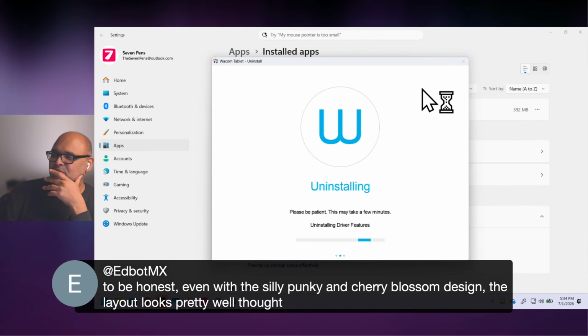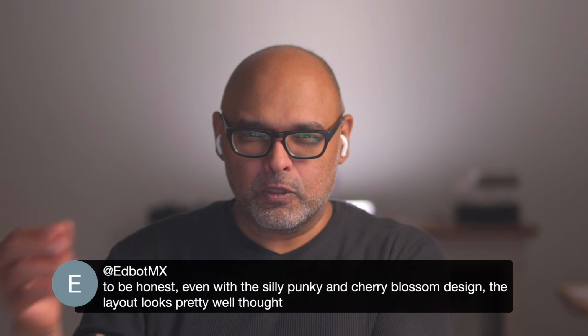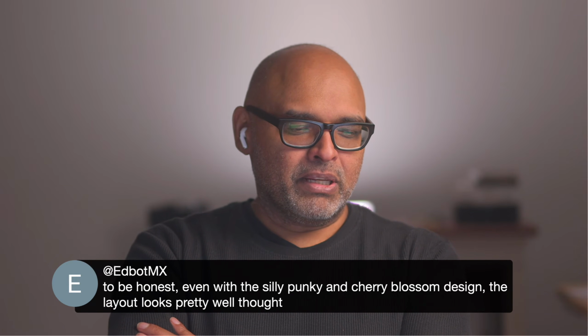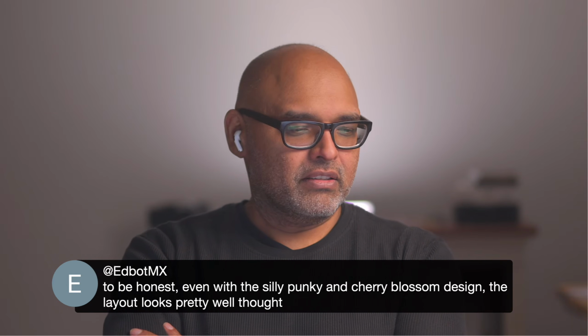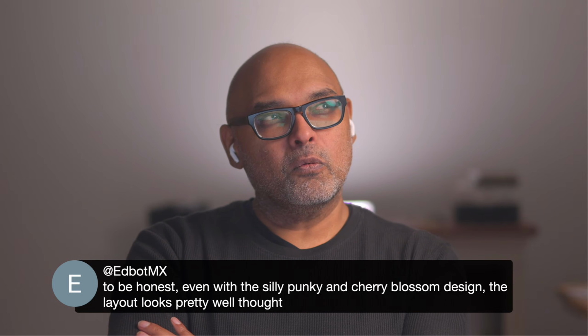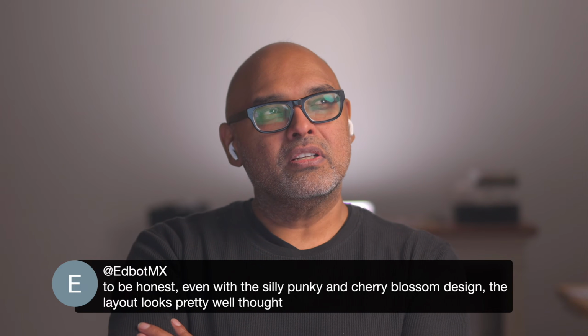Ed says, to be honest, even with the silly, punky, and cherry blossom design, the layout looks pretty well thought out. Well, thank you. I came with the vision for it, Edbot, and some early ideas before I started implementing, though it has evolved quite a bit. And you know how it is. You build something, even if you prototype it, what you think you're gonna do changes as technical reality sets in.